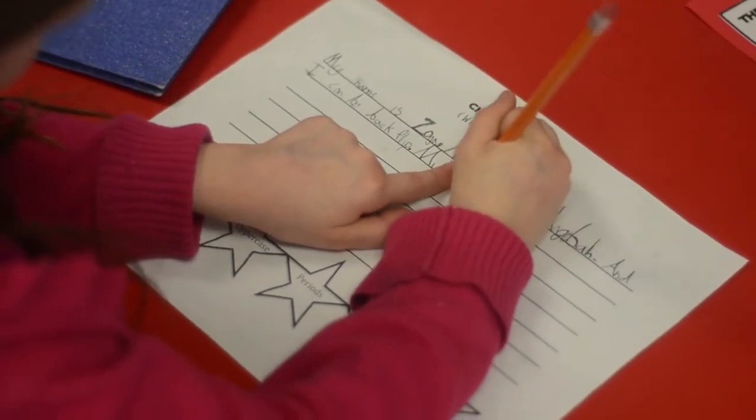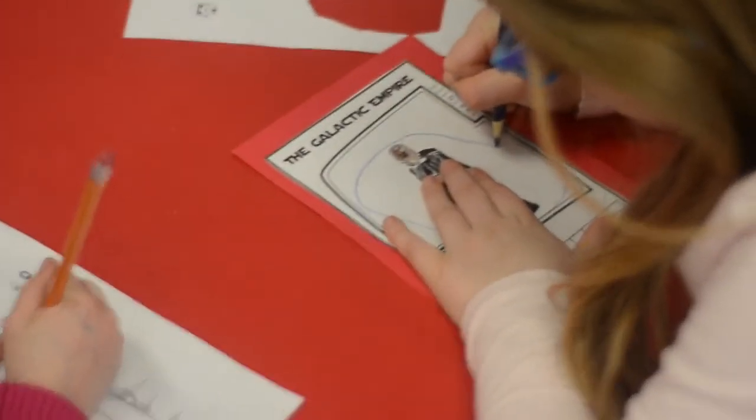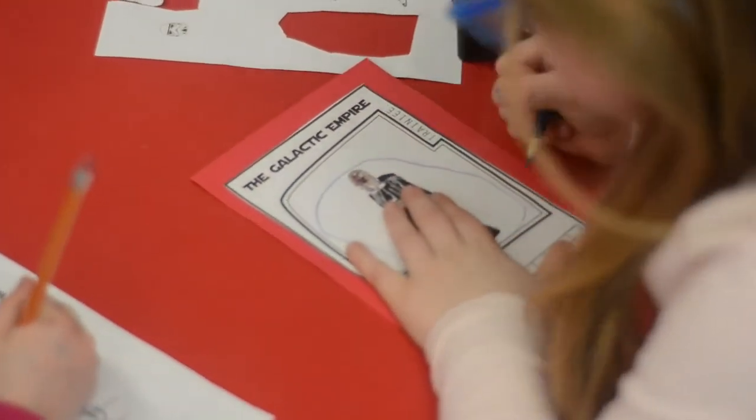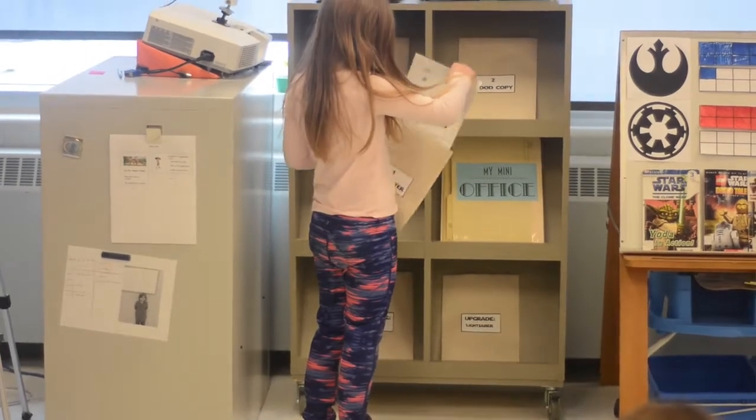They then moved on to the draft phase, where they tried to incorporate some of those aspects that they listed in the application into more of an origin story about their character. They then got to team up with a partner and edit their work. After they edited their draft, they got to move on to the good copy phase.